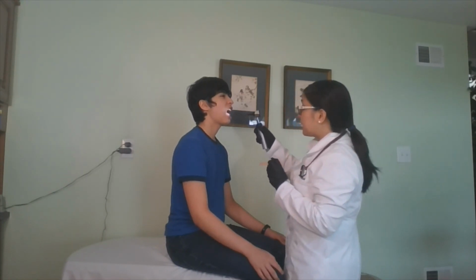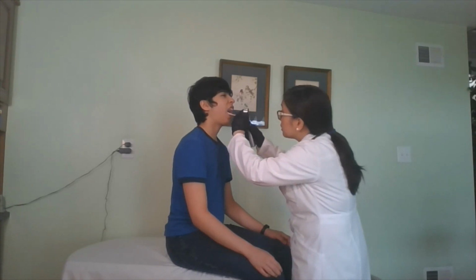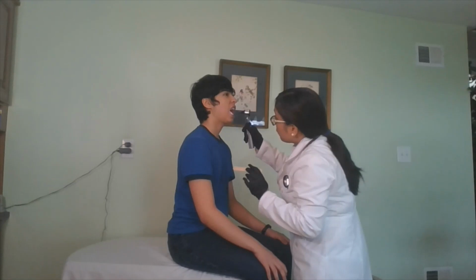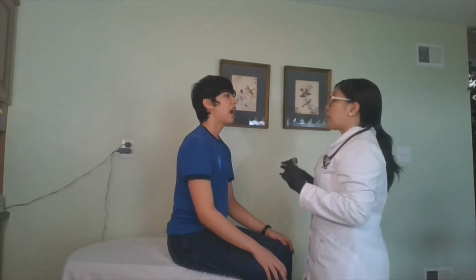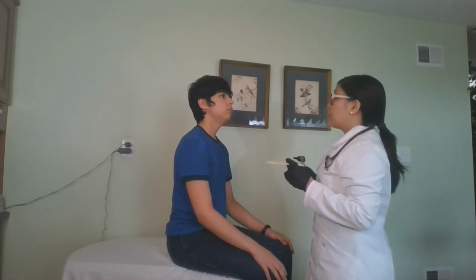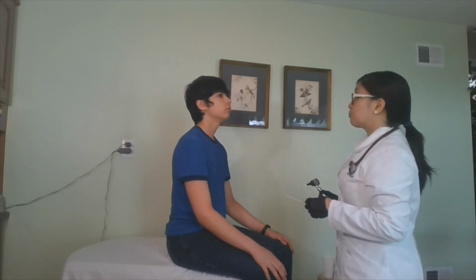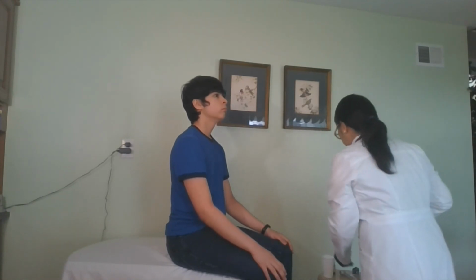I don't see any lesions. If you can say ah, the uvula rises midline, the palate is pink without crusting lesions, the tonsils are 1 plus, and the oropharynx is pink without exudates.